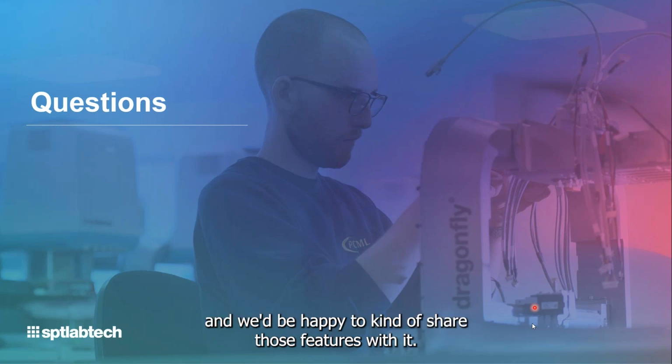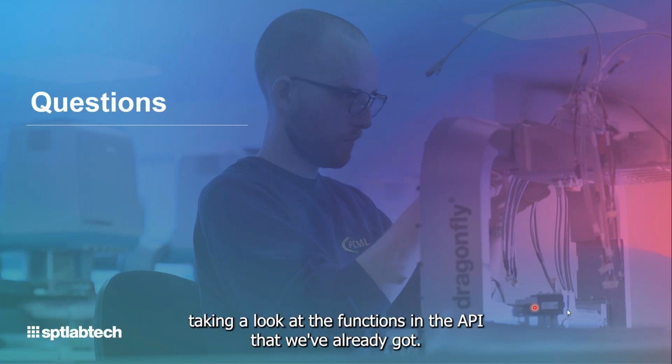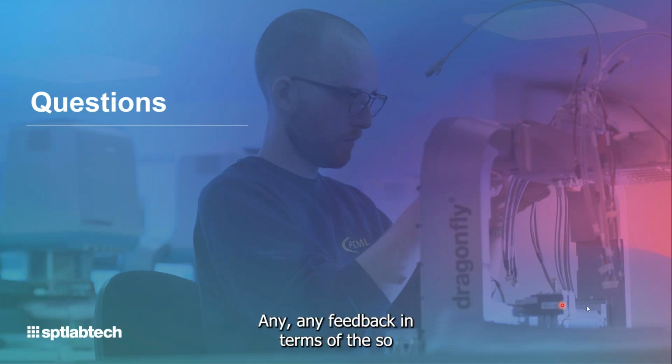We'd be happy to share those features with you. So if you want to contact us directly about that, we can explore that with you. We'd also be keen to look at the functions in the API that we've already got and any feedback in terms of enhancing that further. So please contact us and we can discuss that further.